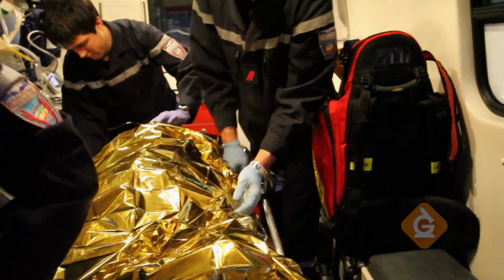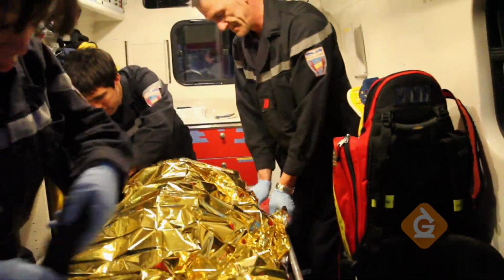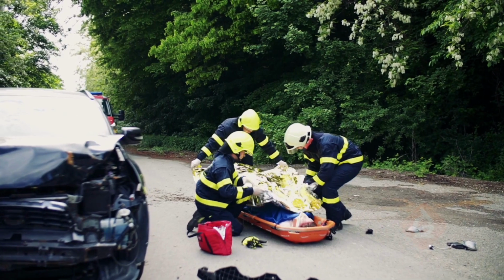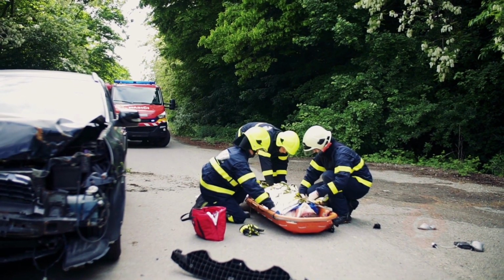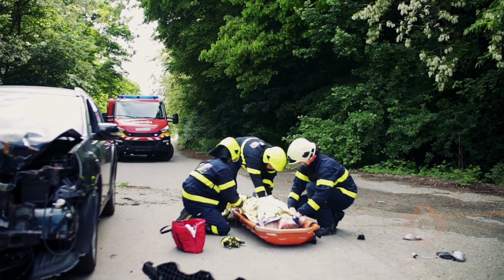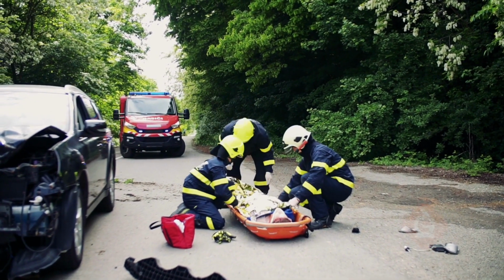These emergency blankets found in first aid kits use a different method to keep you warm. They reflect radiation given off by your body. Emergency blankets take up much less space, making them ideal for keeping in first aid kits.